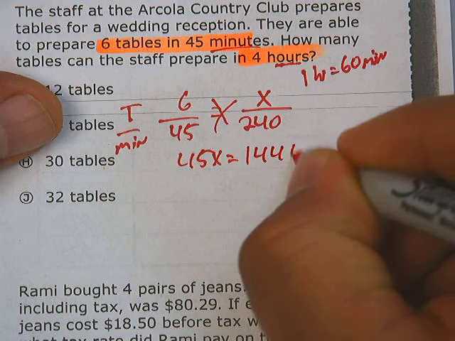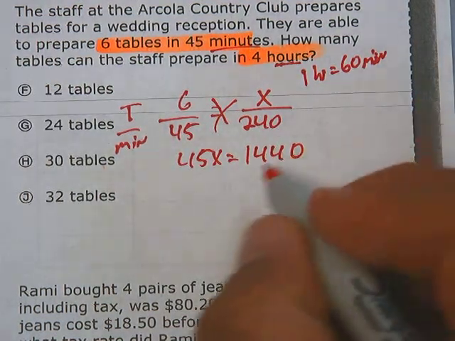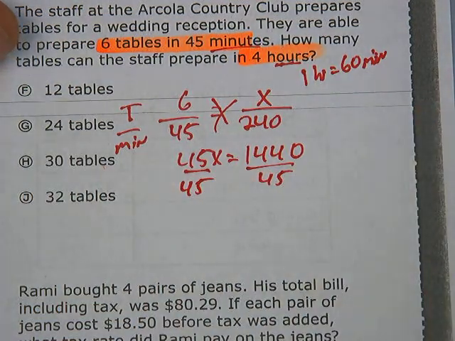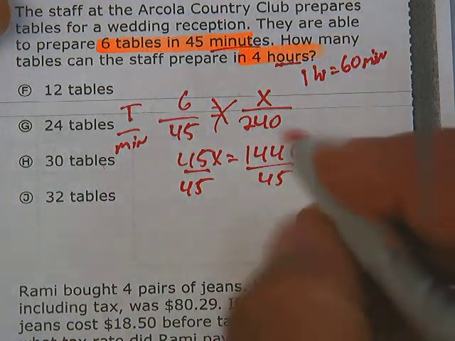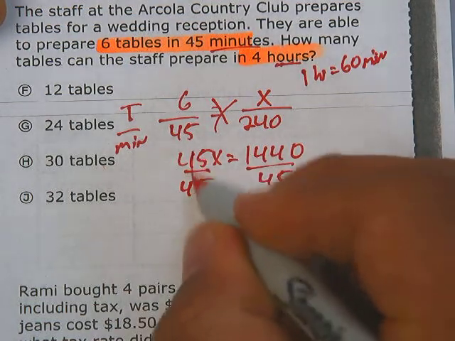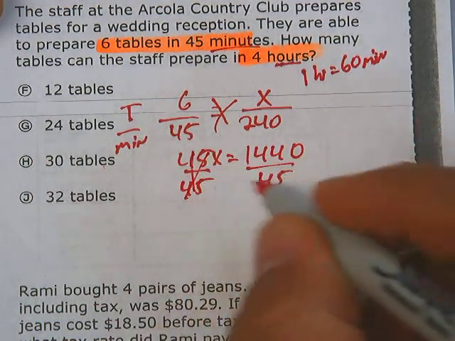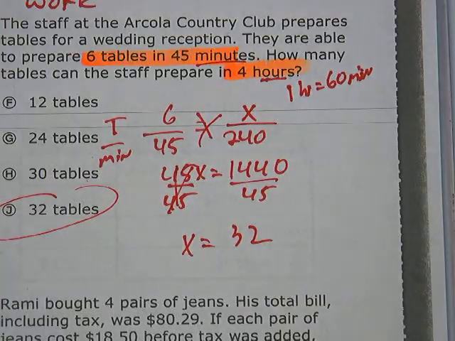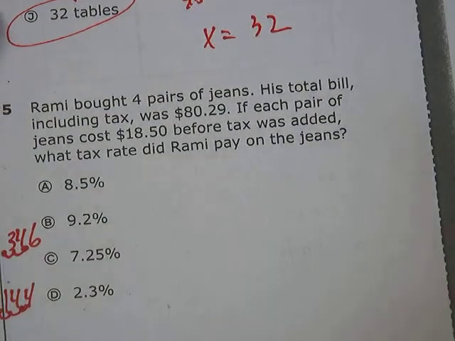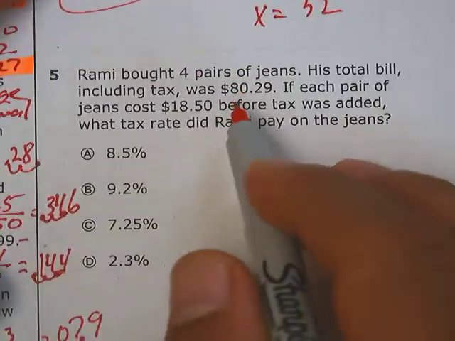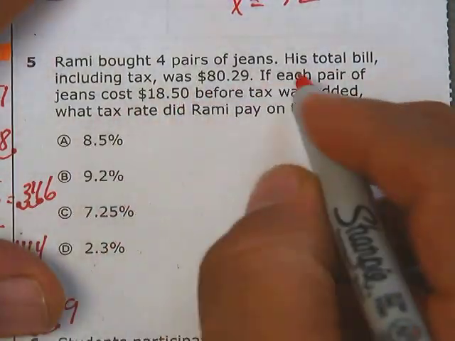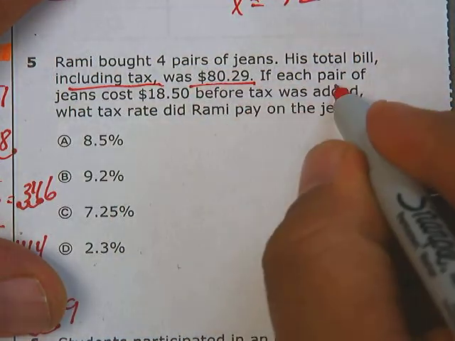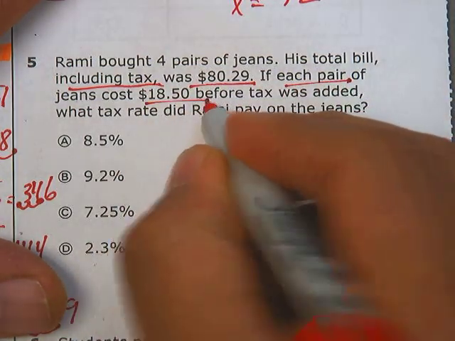And then I don't know how many tables I can make. But I know that to solve a proportion, I've got to cross multiply and divide. So I cross multiply and divide, and I get 45x equals 240 times 6. We get 1,440. What do I do next? I divide by 45. So 1440 divided by 45. Remember, you've got to divide both sides by 45 to cancel this, because 45 divided by 45 is just 1. And so x is equal to 32.